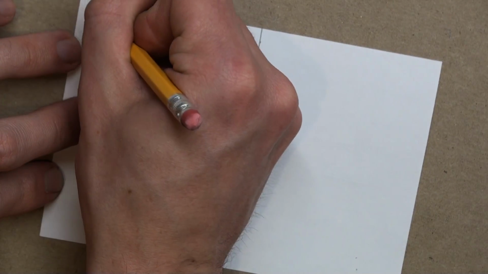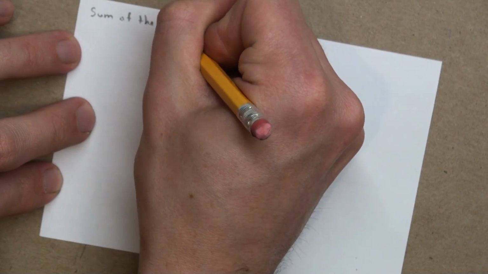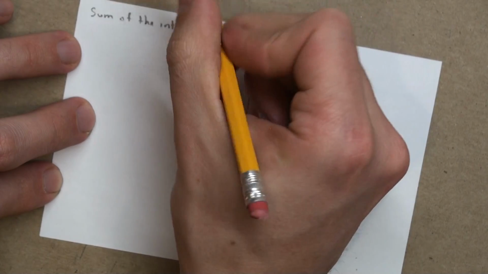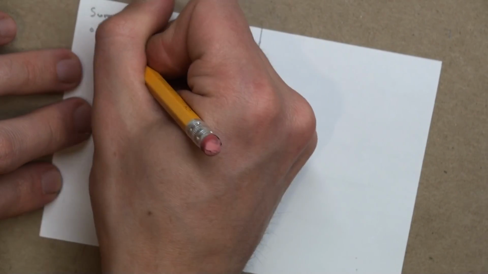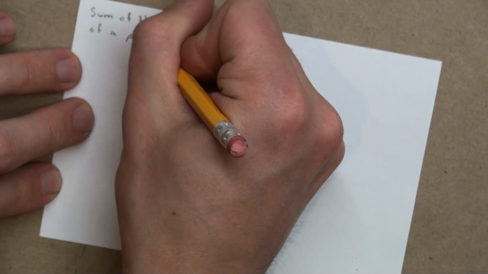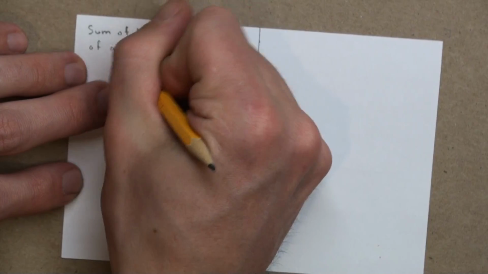Let's do the sum of the interior angles of a pentagon. Now let's do quadrilateral.